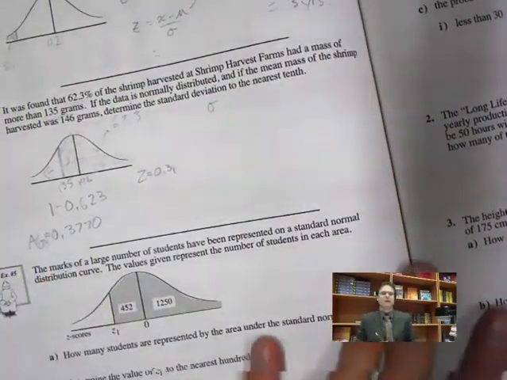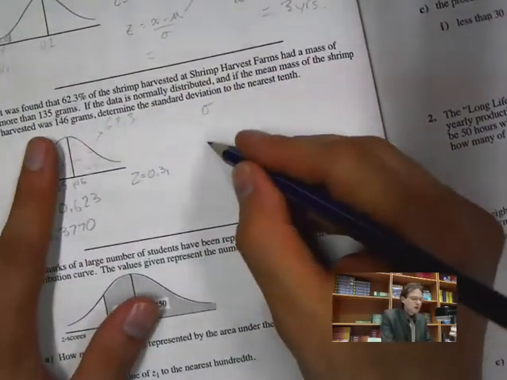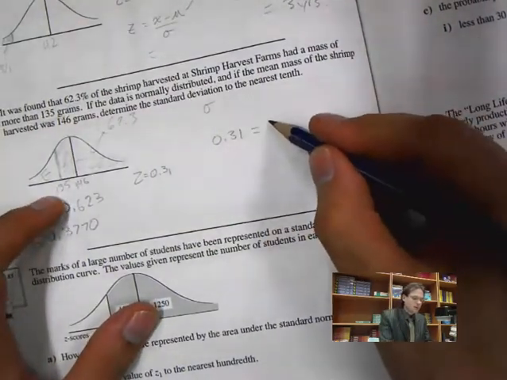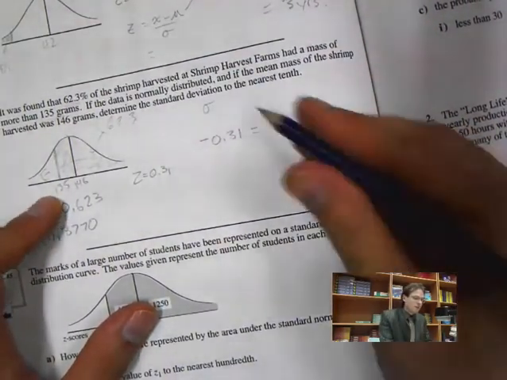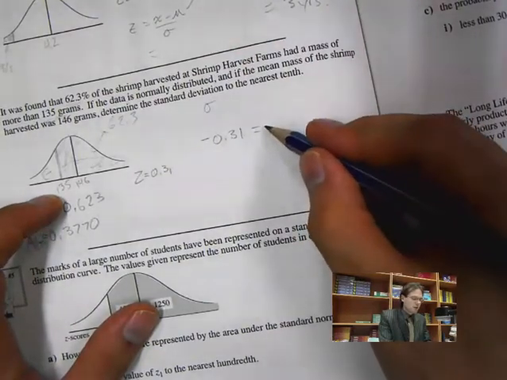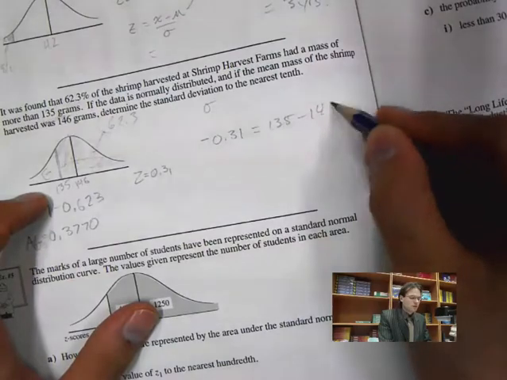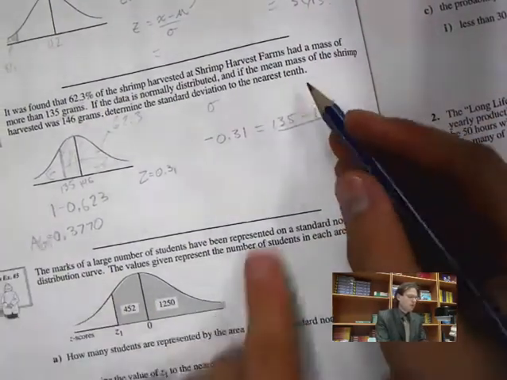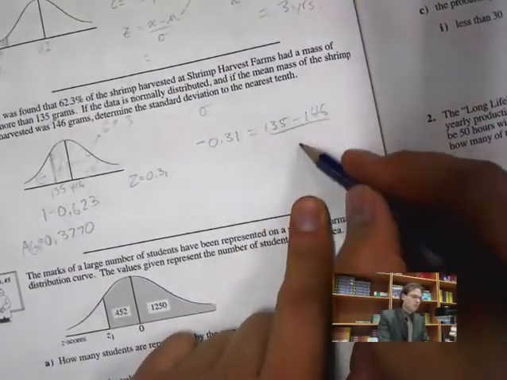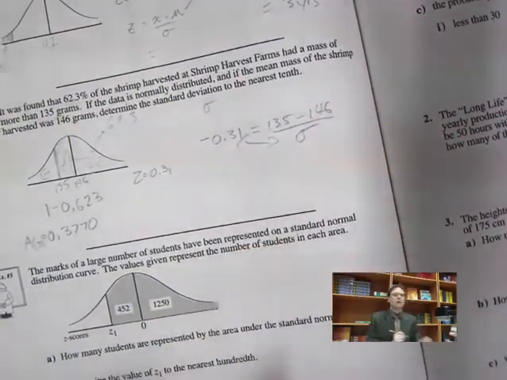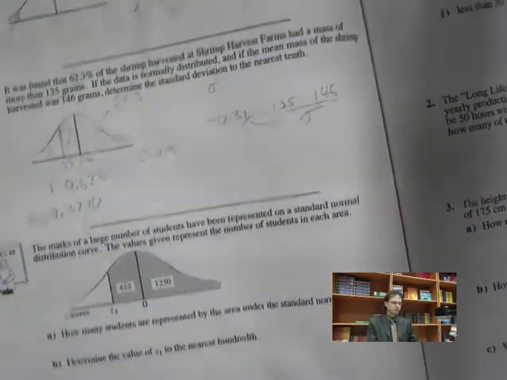Now that we found our z-score, we plug into our formula. I'm going to end up getting negative 0.31 is equal to my data point, which is 135, subtracting 146, all over the standard deviation that we're trying to figure out. So now we have to isolate for the standard deviation. Just cross multiply and solve for the standard deviation.